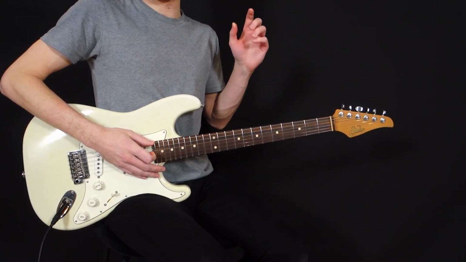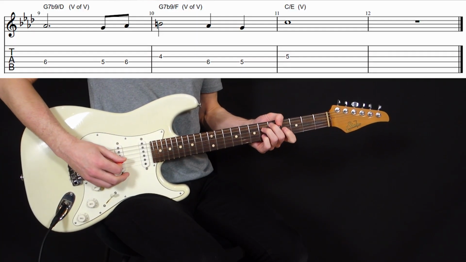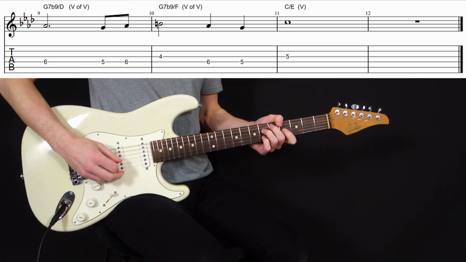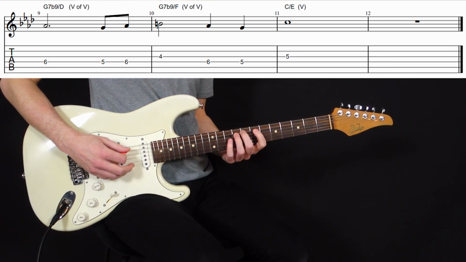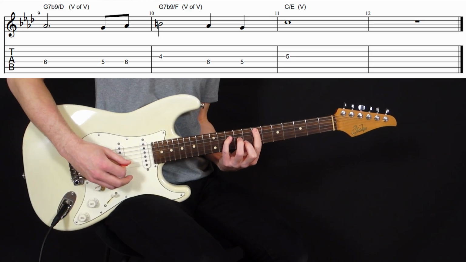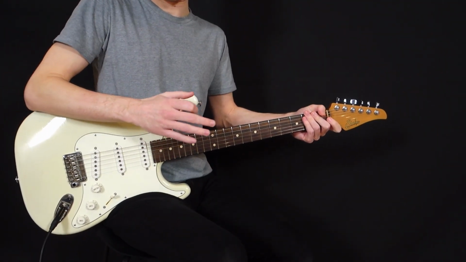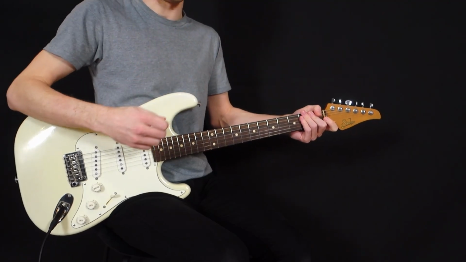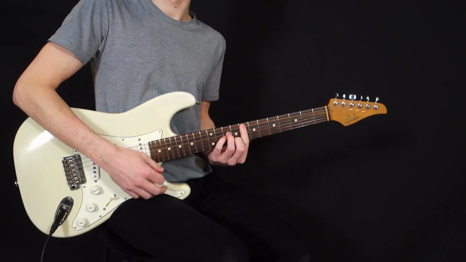And then the last set of 4 chords, we have a lot of diminished chords again, right? So once again, we use the diminished chords as a 5 chord of something. So this one was the 5 chord of the root chord, F minor.